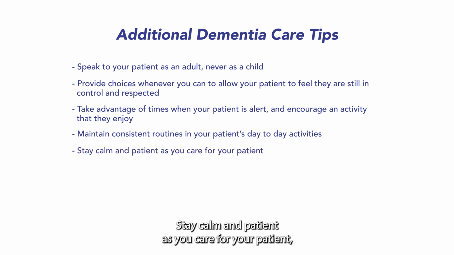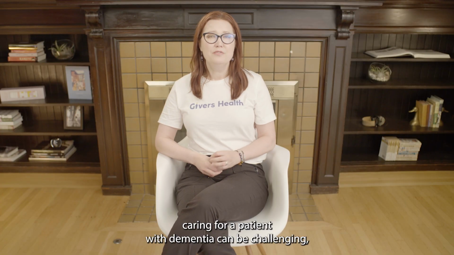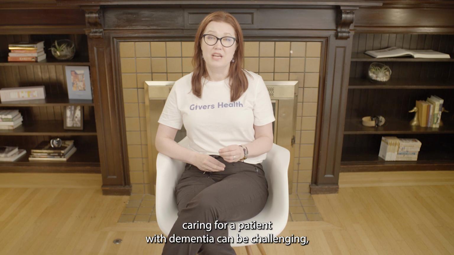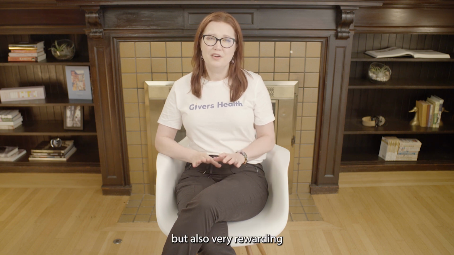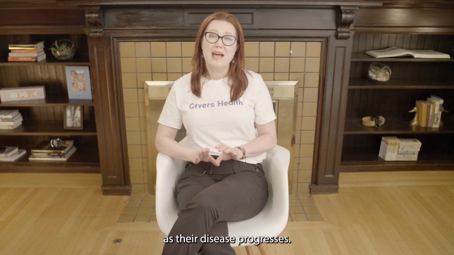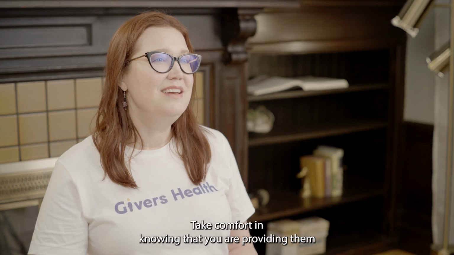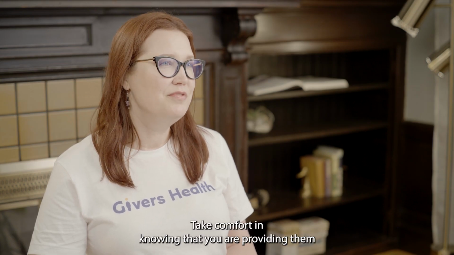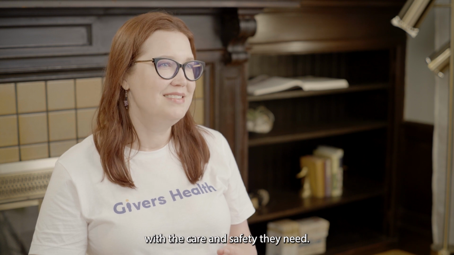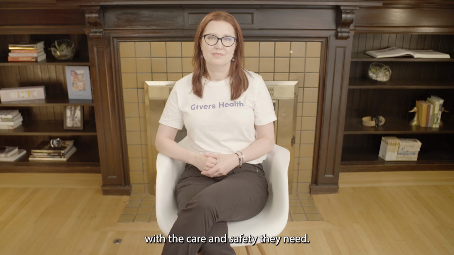Maintain consistent routines in your patient's day-to-day activities. Stay calm and patient as you care for your patient. Caring for a patient with dementia can be challenging, but also very rewarding. As their disease progresses, your support and knowledge of their needs will mean more and more to them. Take comfort in knowing that you are providing them with the care and safety they need.